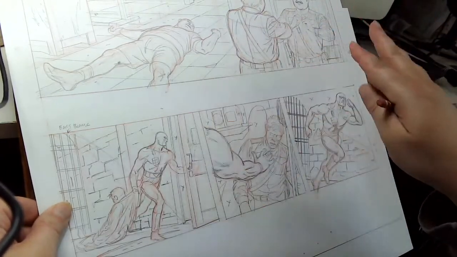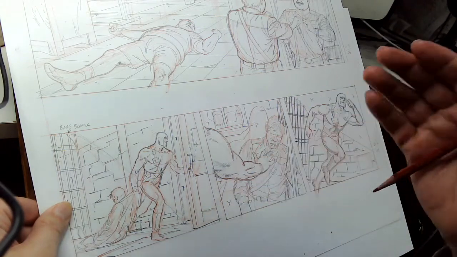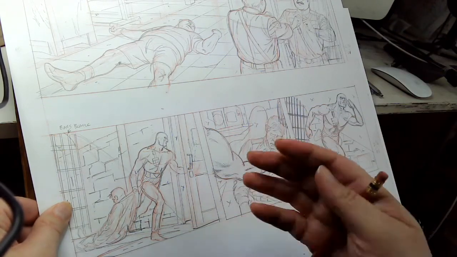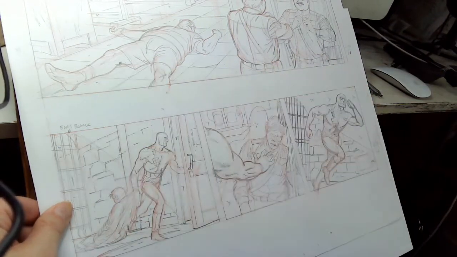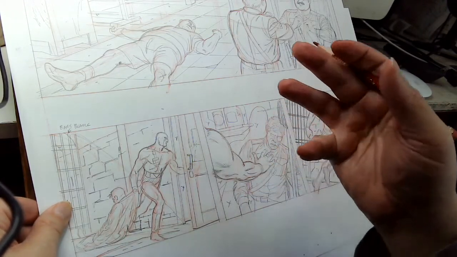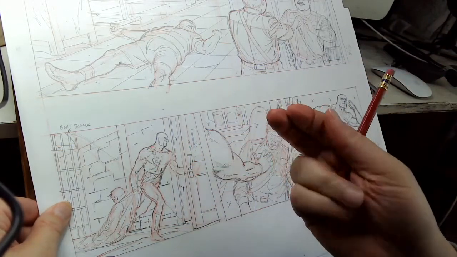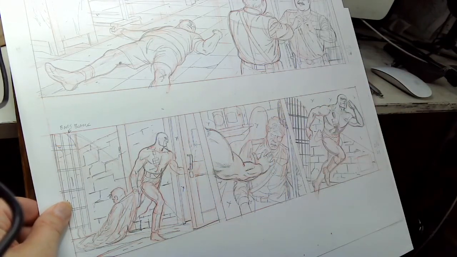cleaning it up. And in this case now, because of the pandemic, I'm inking this digitally because I send this to my assistant, Liang, and she inks the backgrounds. And we work in Clip Studio Paint. She inks the backgrounds, and then I go in and ink the figures, and I combine the layers later.